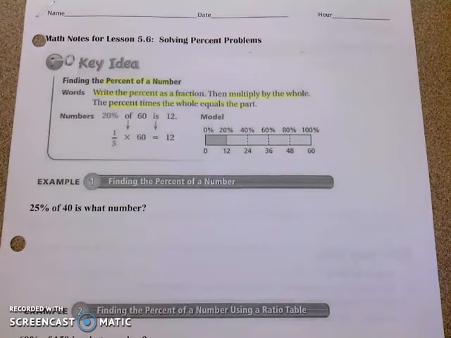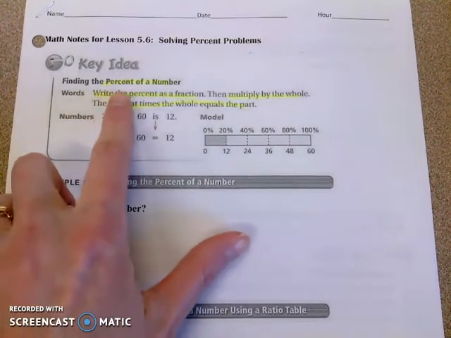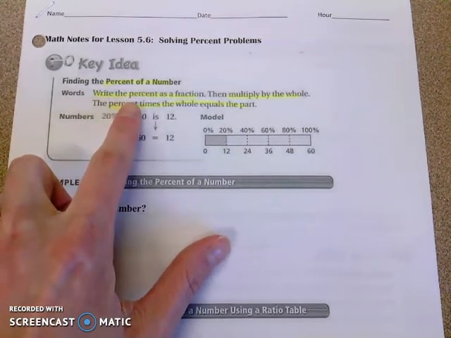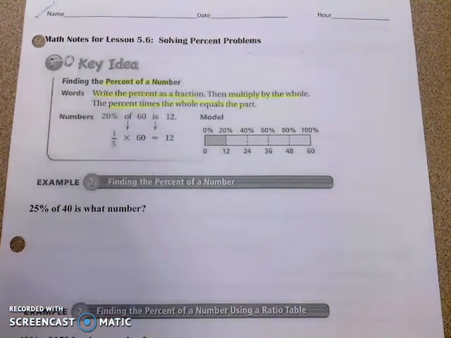Today we are going to use what we have learned about percents to solve percent problems. So these would be the types of questions that would come up, like maybe you're going out to dinner and you need to tip the server and you need to find 15 or 20% of the bill. So how we do this, if we're finding the percent of a number, that would be an example. You would change your percent to a fraction, which we previously learned how to do. Then you multiply by the whole.